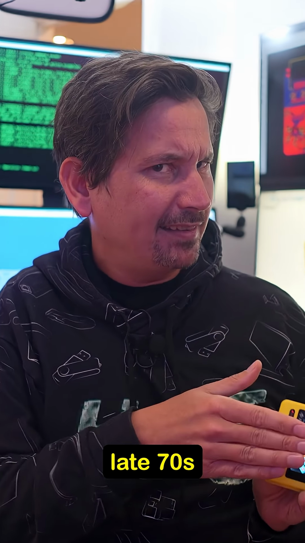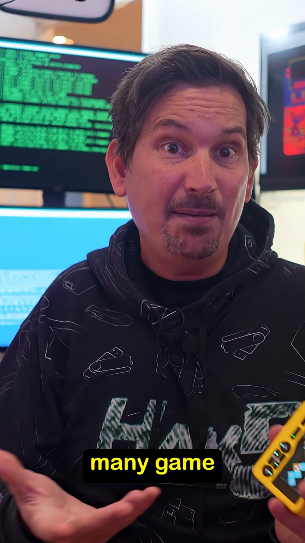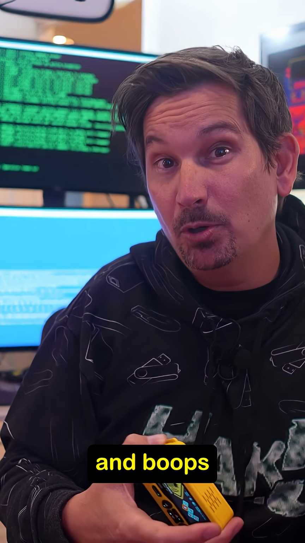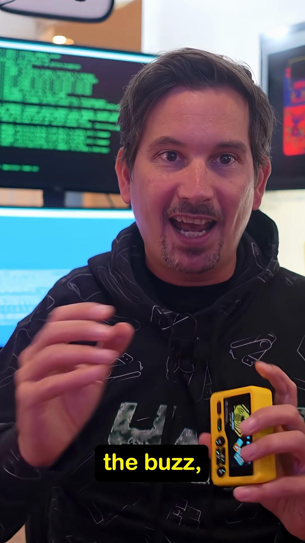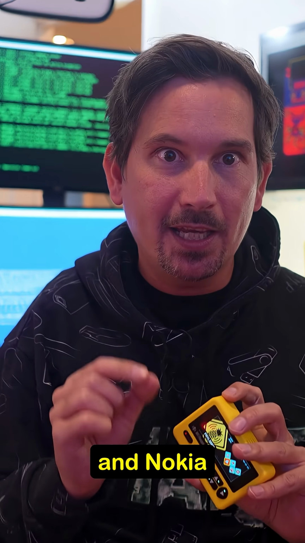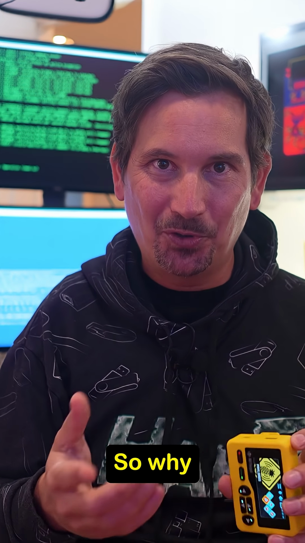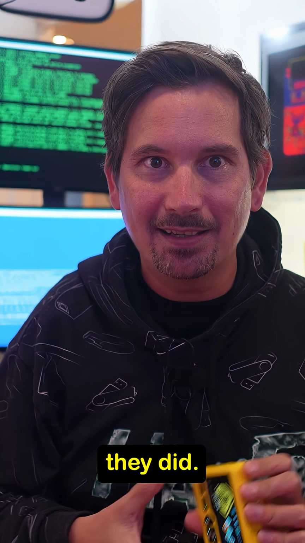So basically from the late 70s to the early 90s, before the Sound Blaster, many game consoles and computers just used some version of MML for all of their beeps and boops and music. By the late 90s, cell phones were all the buzz, SMS had taken off, and Nokia needed a way to send ringtones over text message. So why not just use a modified version of music markup language? That's exactly what they did.